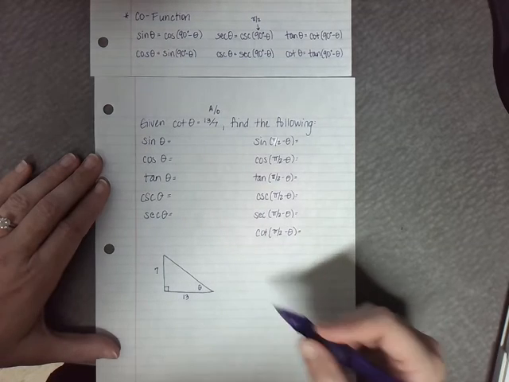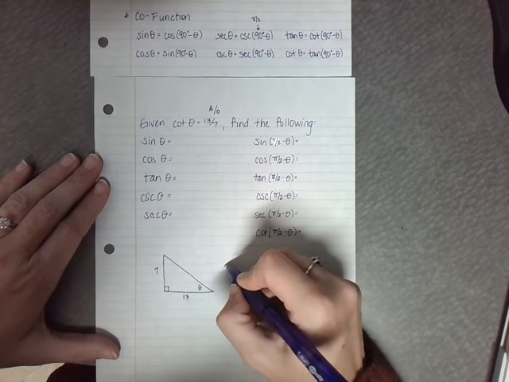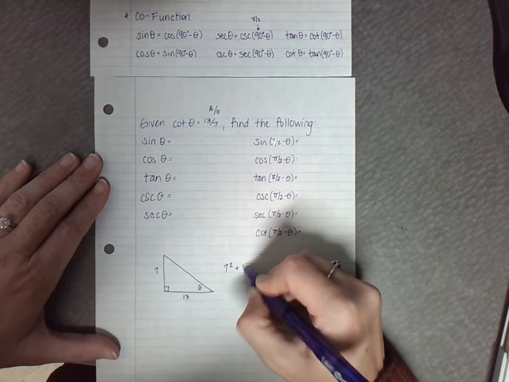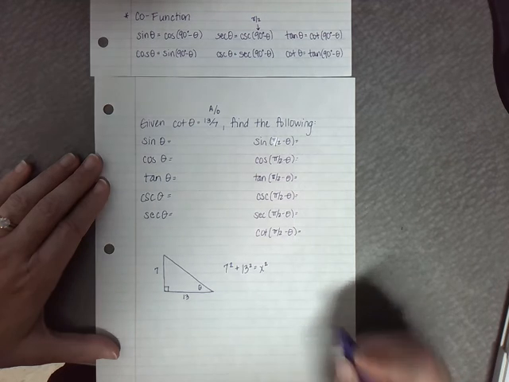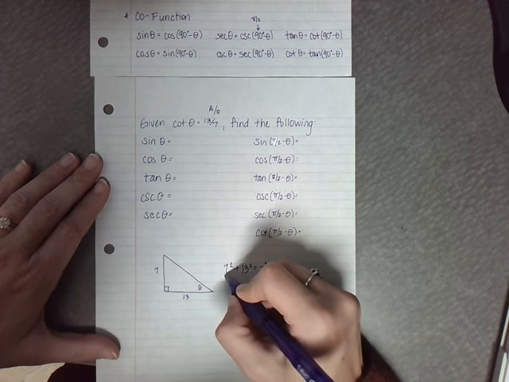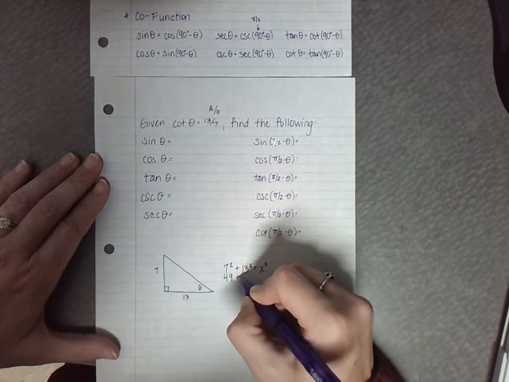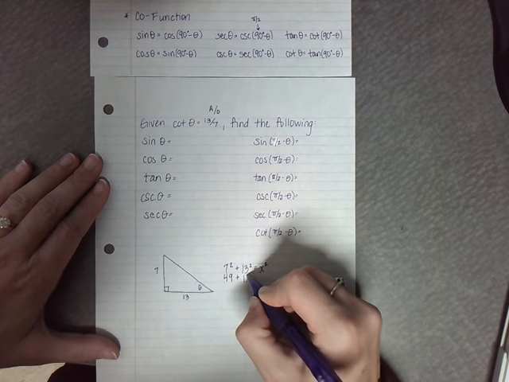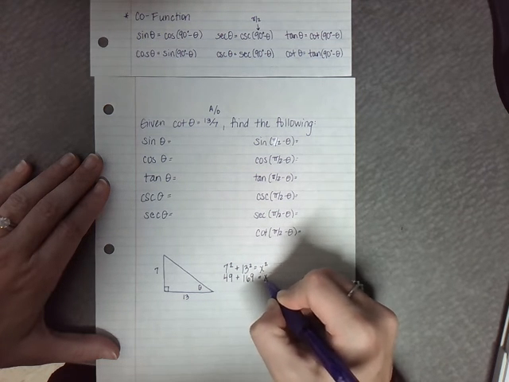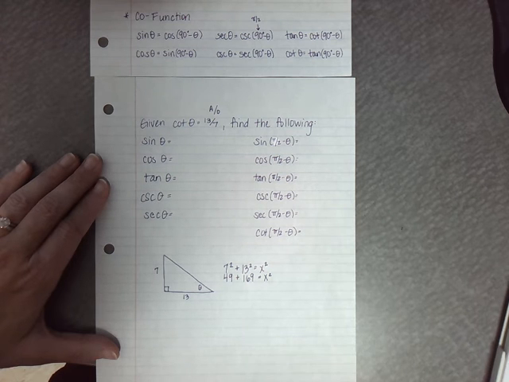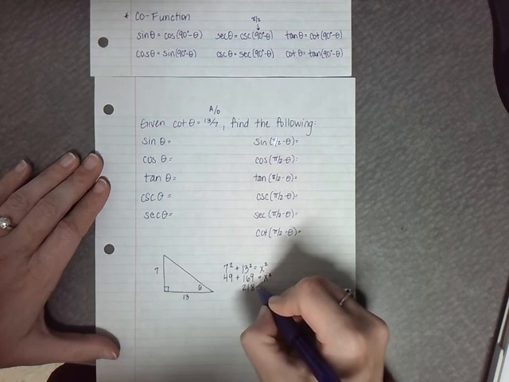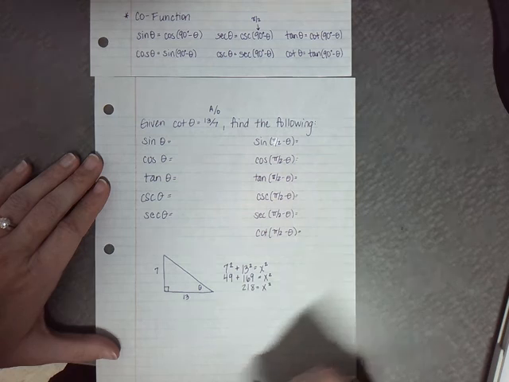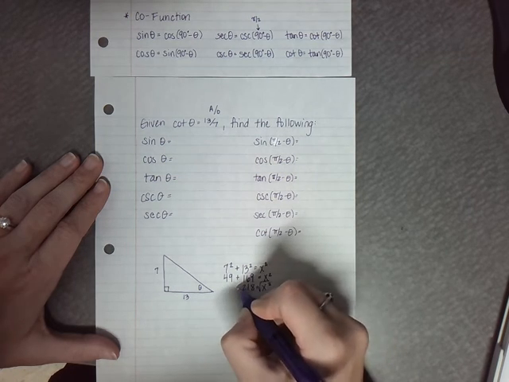Okay, now in this problem, we're missing the hypotenuse. So let's do the Pythagorean theorem. 7 squared plus 13 squared equals the hypotenuse squared. 7 squared is 49. 13 squared is 169. And then if we add 49 and 169, we get 218. And then we want to square root both sides.